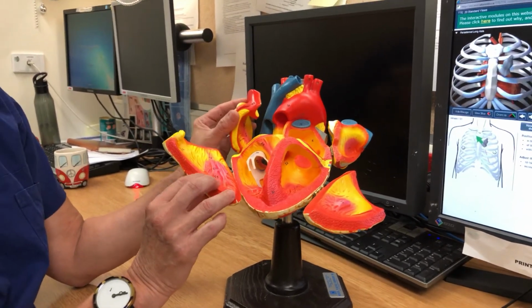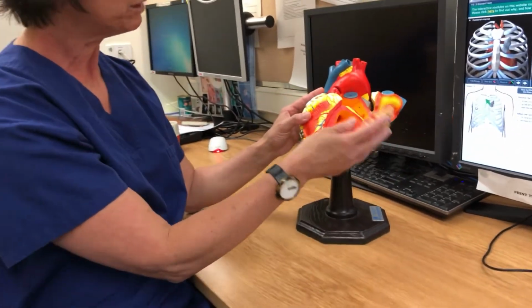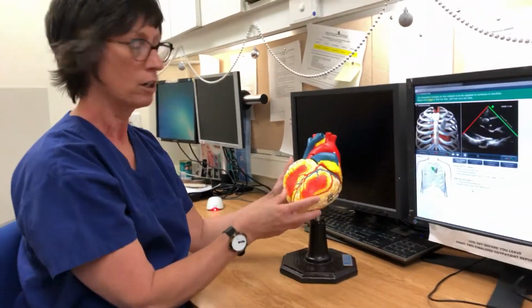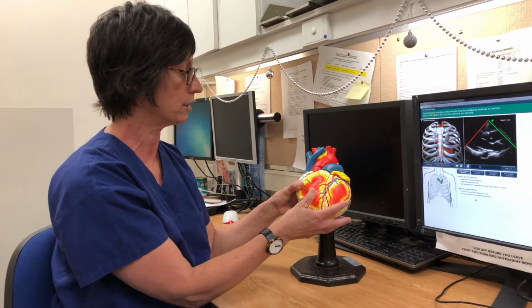We would talk about this for say 15-20 minutes, and I'd encourage lots of feedback, lots of questions. I like to encourage the students to be curious at all times and to ask questions and not to feel that they can't ask questions.